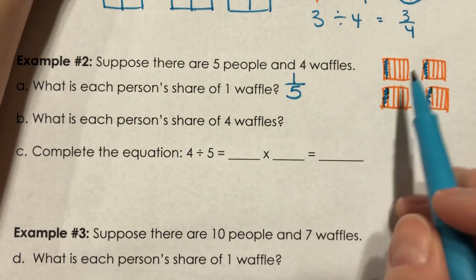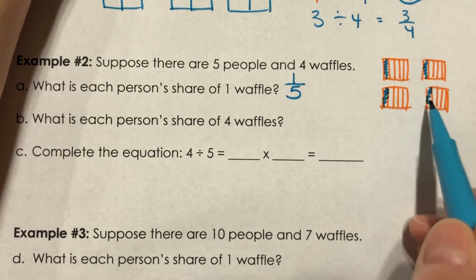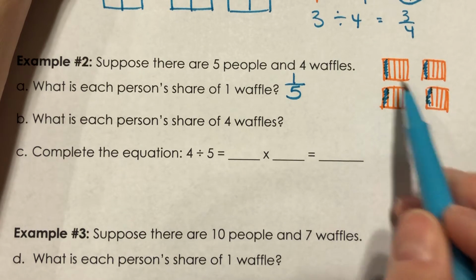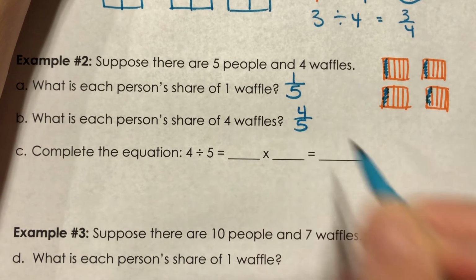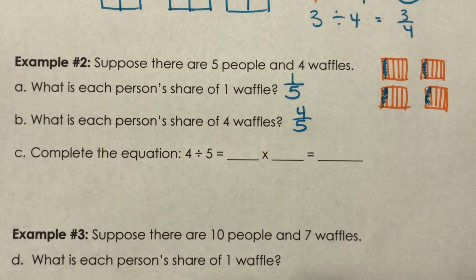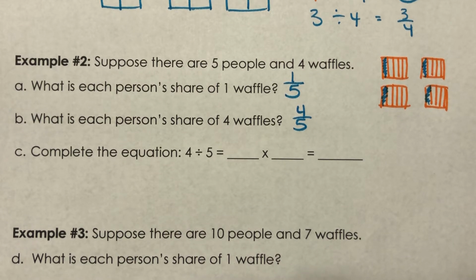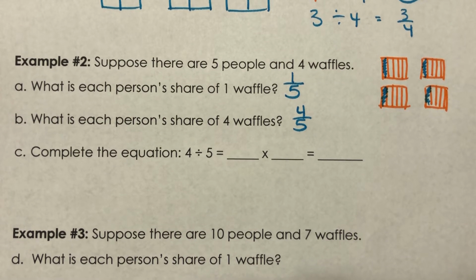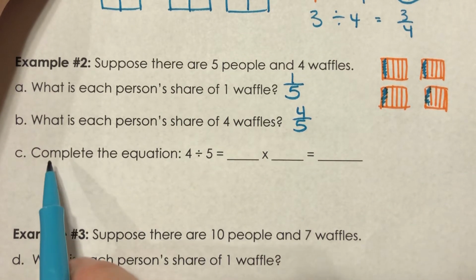So what do they end up having? 1/5 plus another 1/5 plus another 1/5 plus another 1/5, which is 1/5 times 4, which means 4/5. So each person is going to get 4/5 of each waffle. Now this asks you to complete each equation. This is where I really want you to understand the inverse relationship between multiplication and division. Inverse just means opposite.